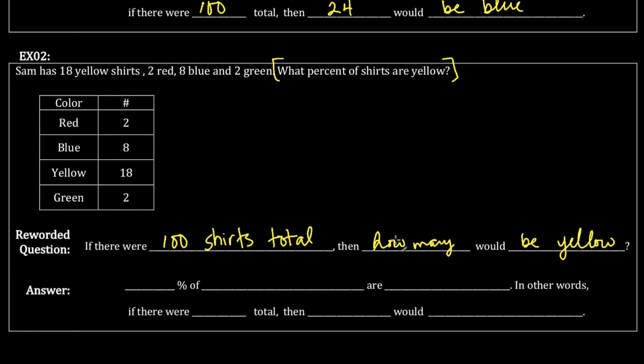Well, we know that there are 18 yellow shirts. But we don't know the total, right? So 18 and 2 give me 20. 8 and 2 give me 10. So 20 and 10 give me 30 shirts total.